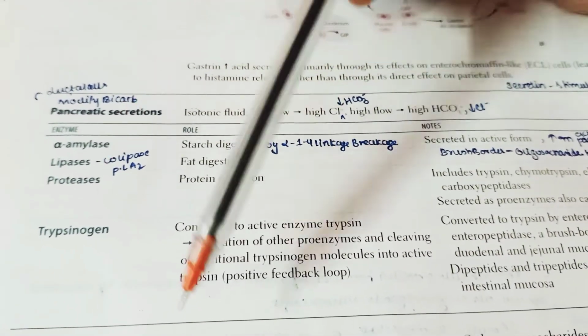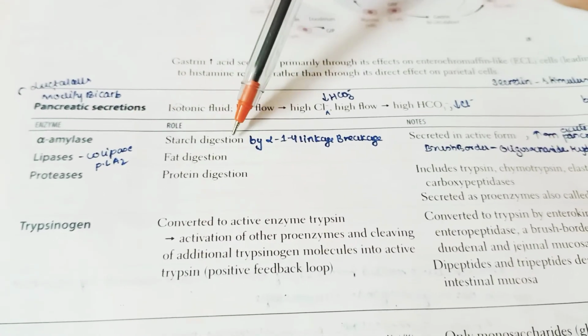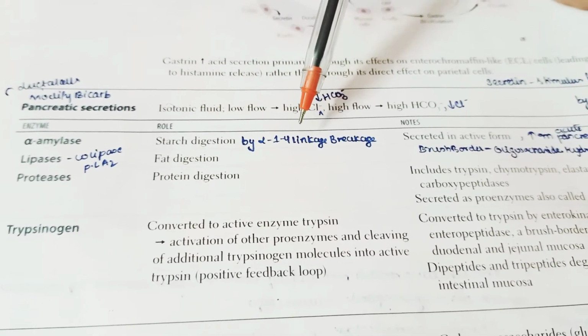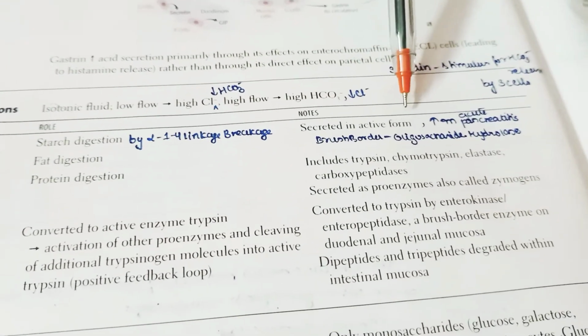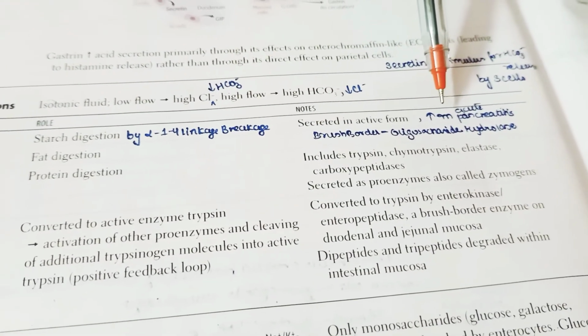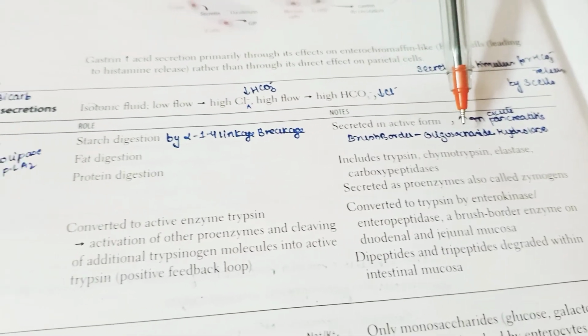So there are different enzymes released here in the secretions of the pancreas. Alpha amylase, which is for starch digestion, mainly by breaking down alpha 1,4 linkage. They're secreted in active form, and they're increased especially in acute pancreatitis. The brush border contains oligosaccharide hydrolysis.